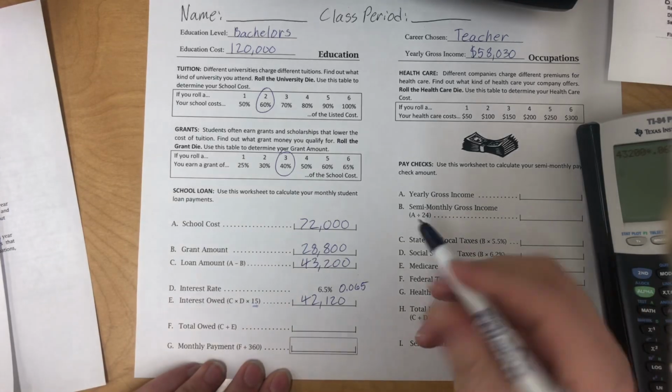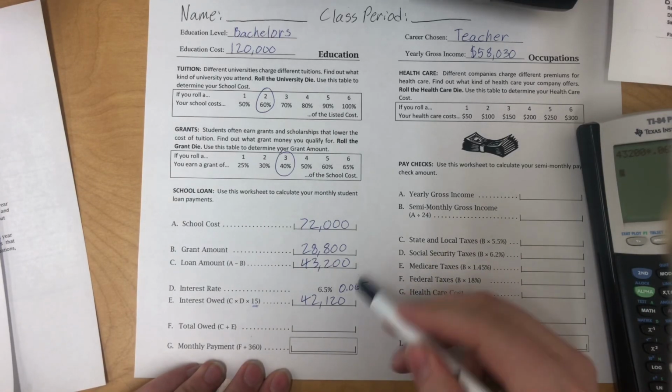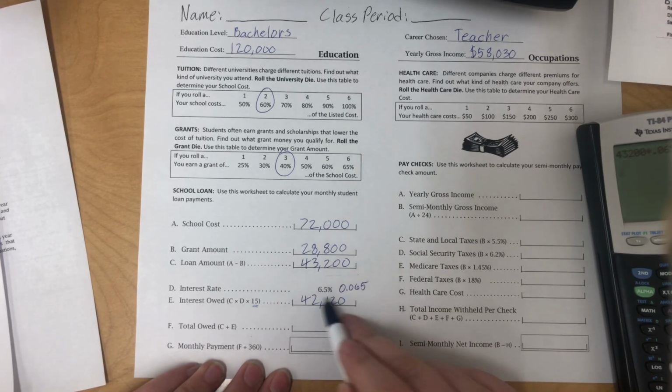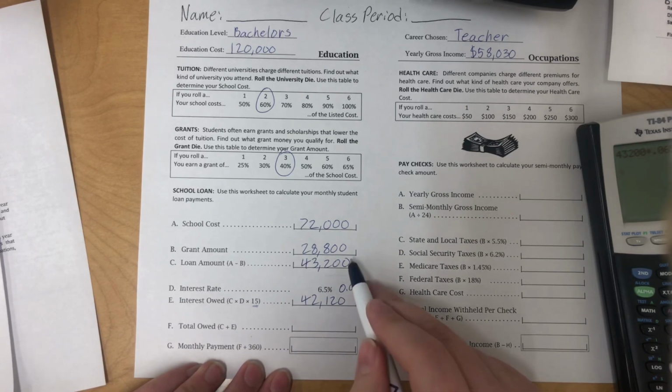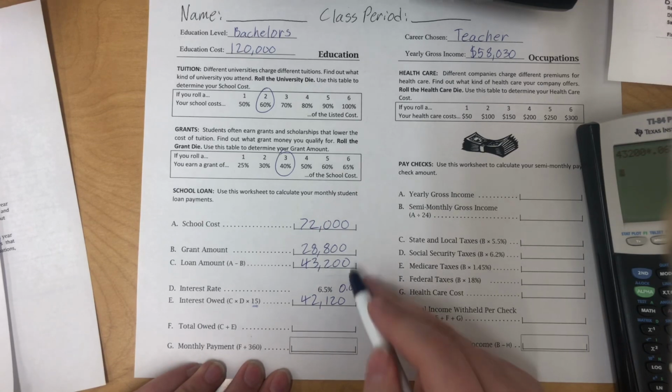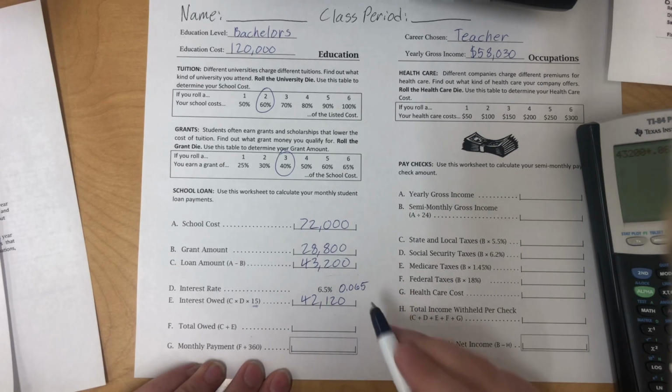Now what I want to show you real quick is look how close these numbers are. This is how much I actually borrowed. This is how much I'm going to have to pay in just interest. This means that when you do a student loan, you can wind up paying twice as much as you would have otherwise. This is why in real life, you should avoid student loans if at all possible.